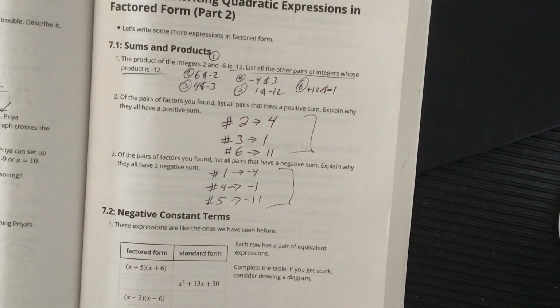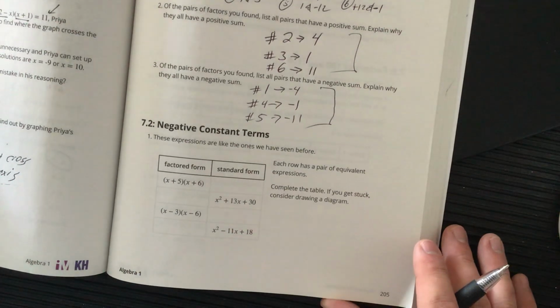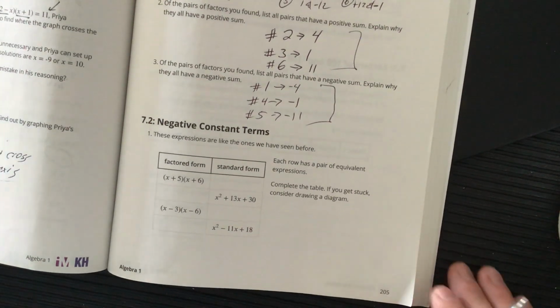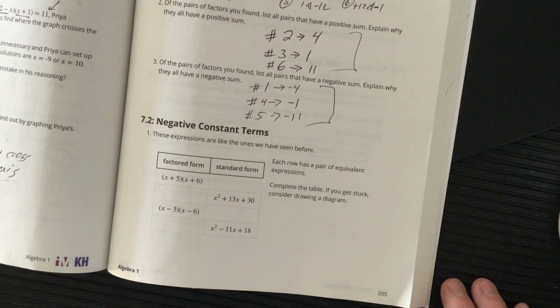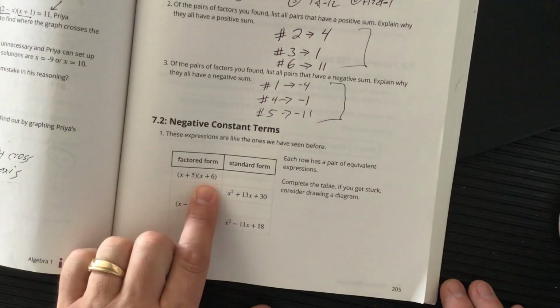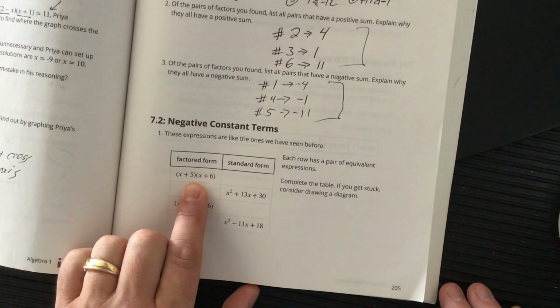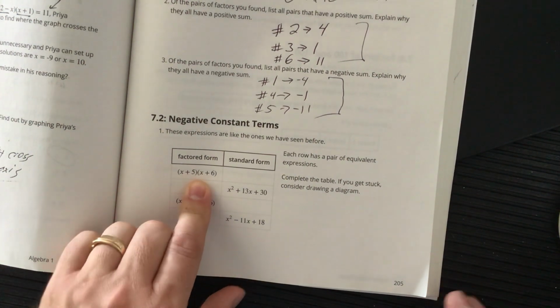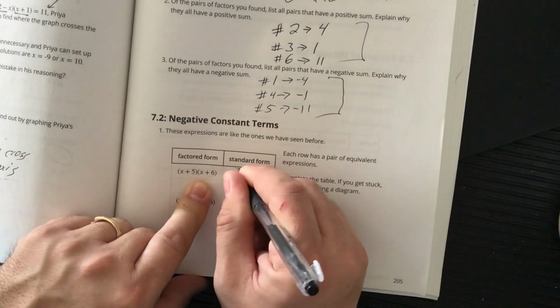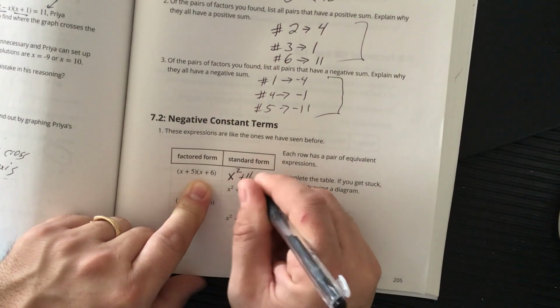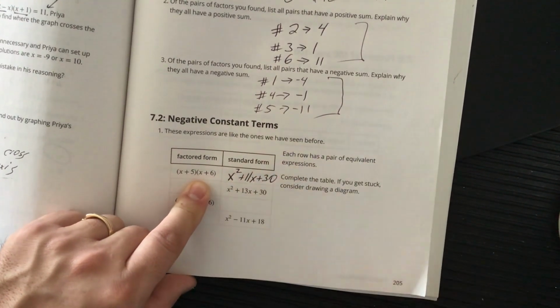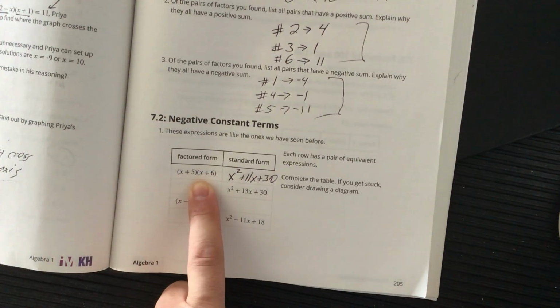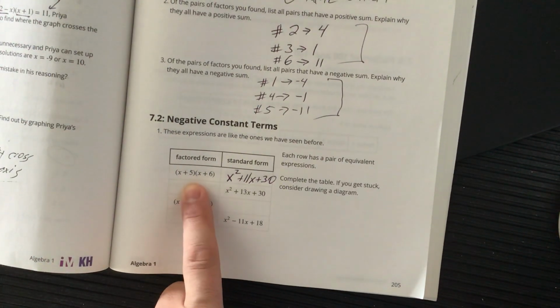Okay, we're going to see that again. It says these expressions are like the ones we have seen before. Okay, these ones we've done. Let's FOIL this. What am I going to get? X squared plus 11x plus 30. 5 and 6 make 11.